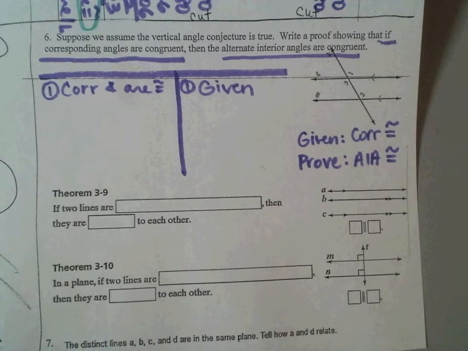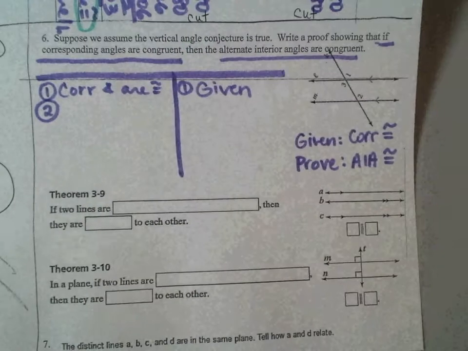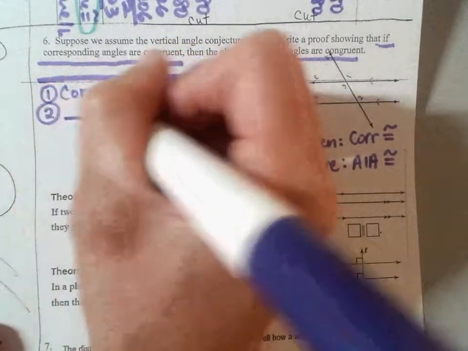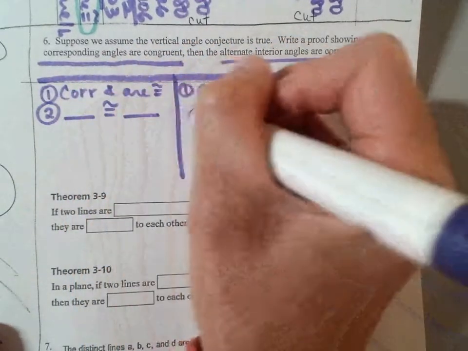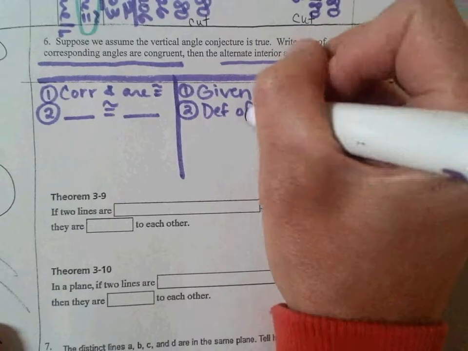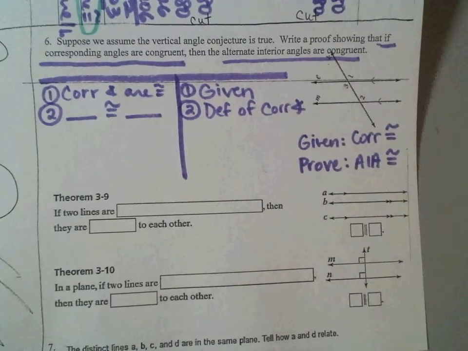All right, now, step 2 is going to be blank is congruent to blank because of the definition of corresponding angles. So let's see if you can fill in that blank. So write that out, don't yell it out. Look at your paper.